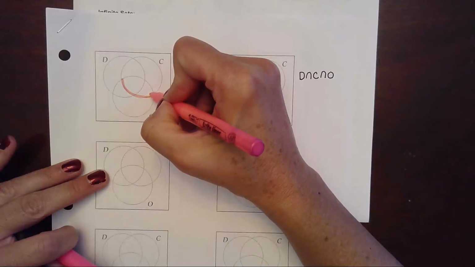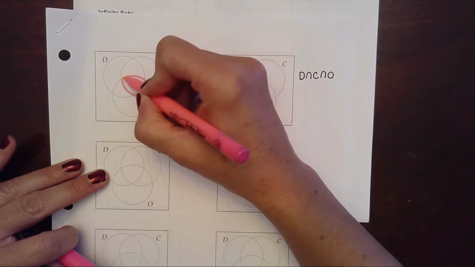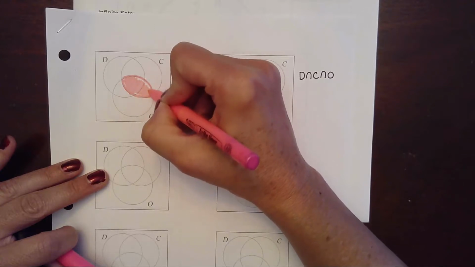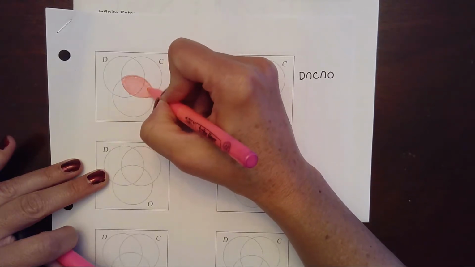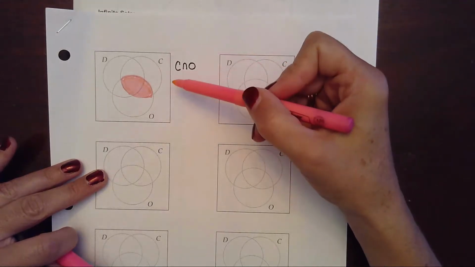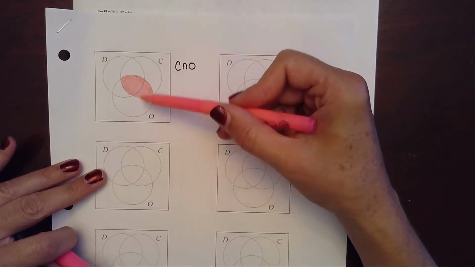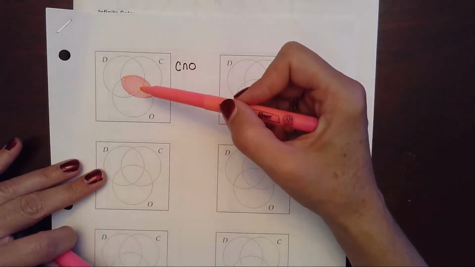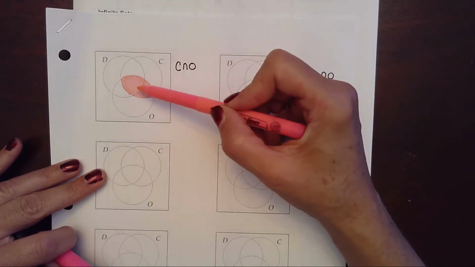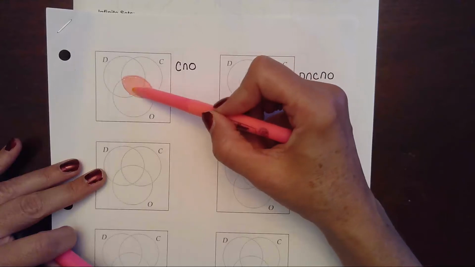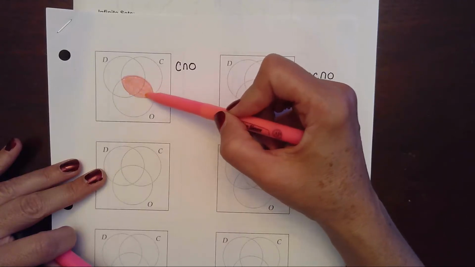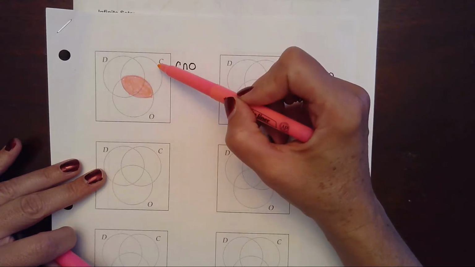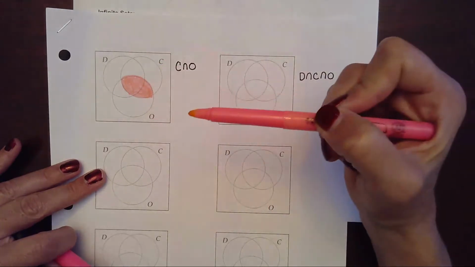So C intersect O is this nice football shape. If you are any member of this shape, you have to be not only in C, but also O. You might also be in D, but that doesn't matter. The only characteristic that this pink area has in common, every element in common has the characteristic that they're in C and in O at the exact same time.